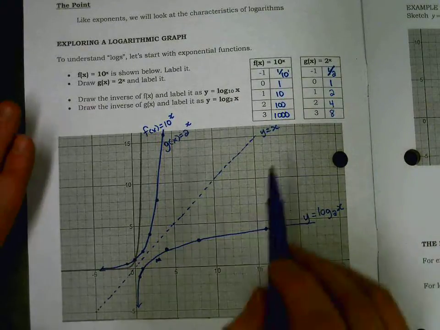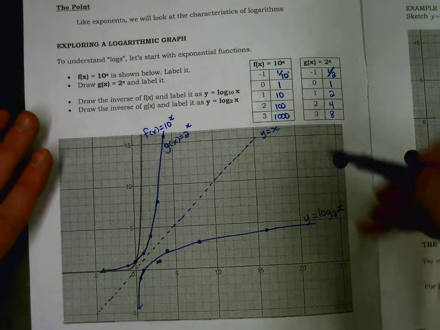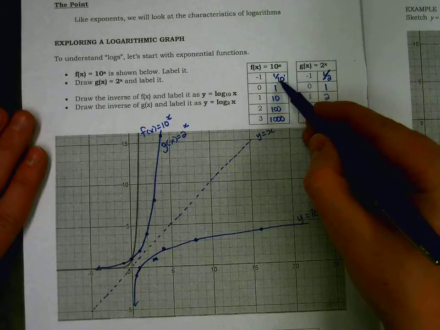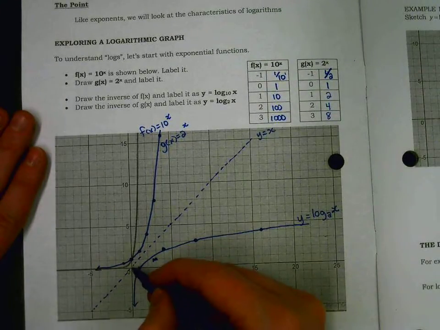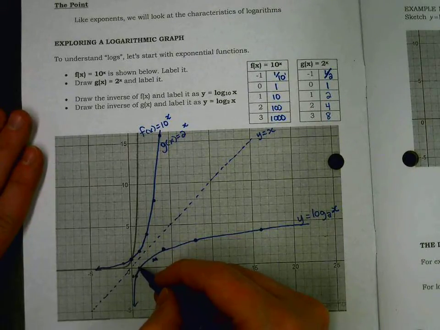So if we were to do the inverse of 10 to the x, again, we've only got a couple of points to select from, but if we put in a 1 over 10 input, a negative 1 comes out. Negative 1 over 10 is very hard to draw. It crosses over at 1, 0.